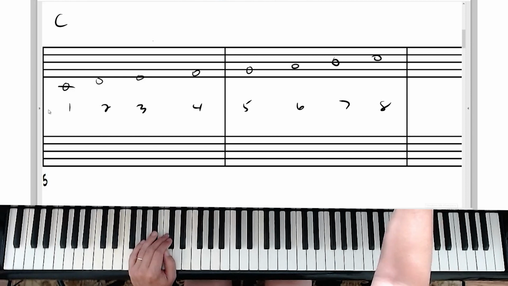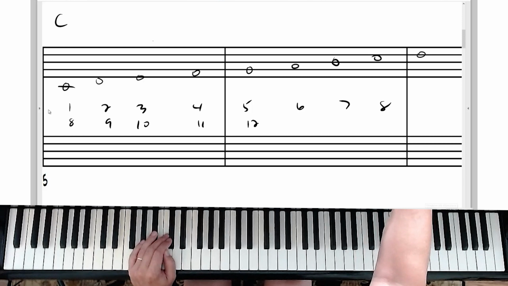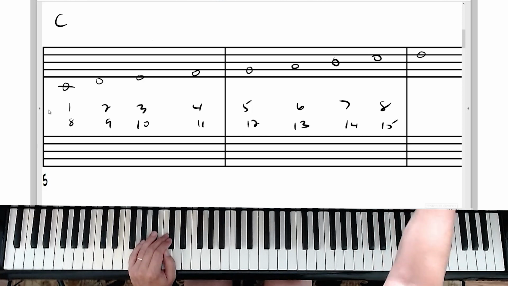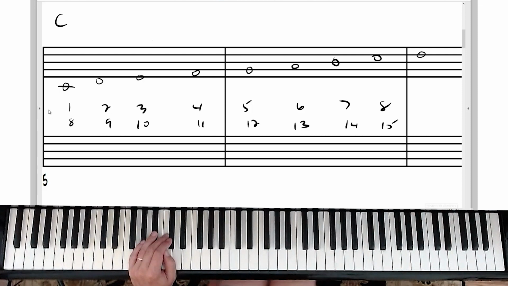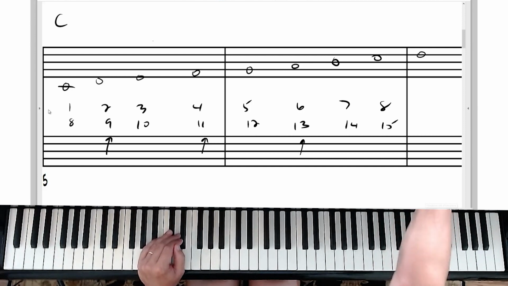Interestingly enough, if you kept going up and you go up another octave, you start at 8, and this is 9, 10, 11, 12, 13, 14, and 15. And so you start to see, okay, well, where are these chord symbols coming from? So when somebody says C9, it actually means this note. When it says C11, it means that note. When it says C13, it means that note.